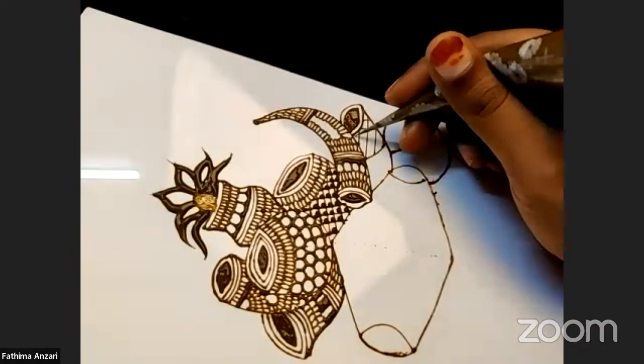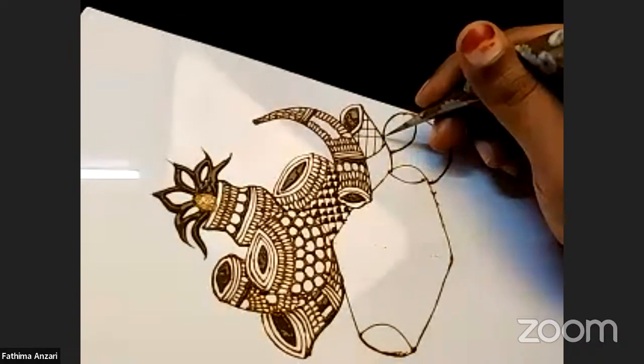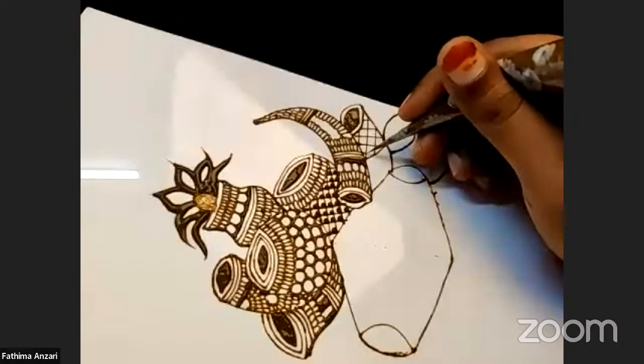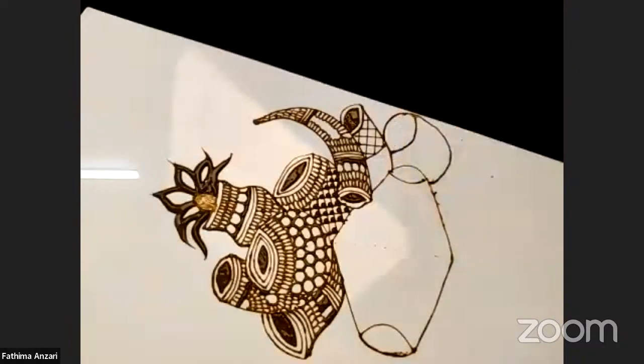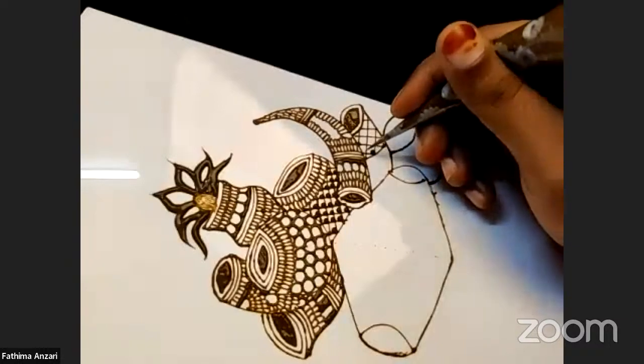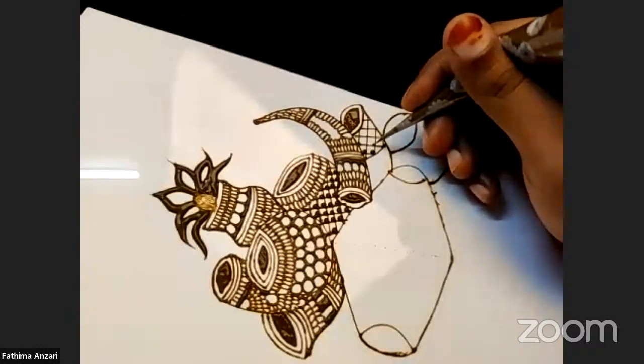Okay, grids I'm gonna make. So try to make equal and even squares. Try doing it, practice it, you will get it. And again, I'm gonna go with some dotted grids.